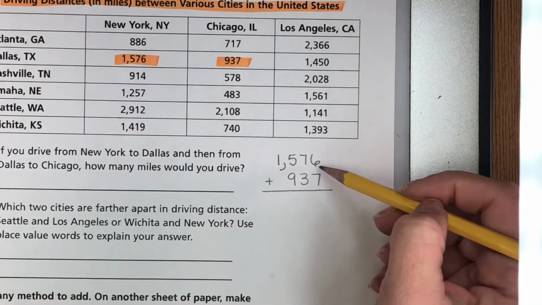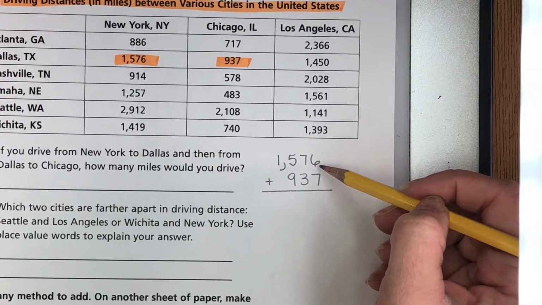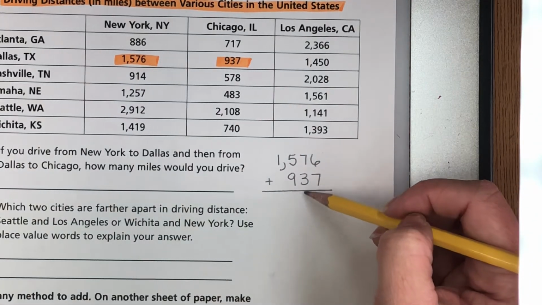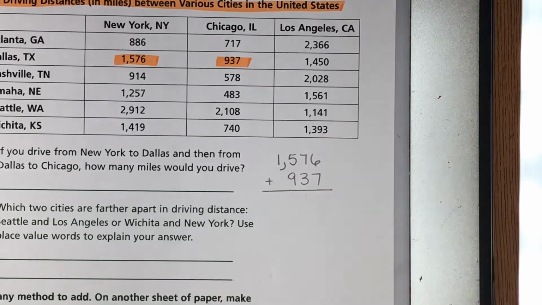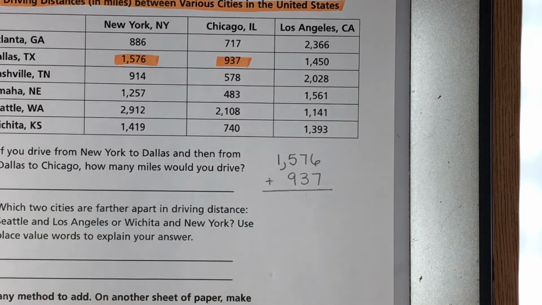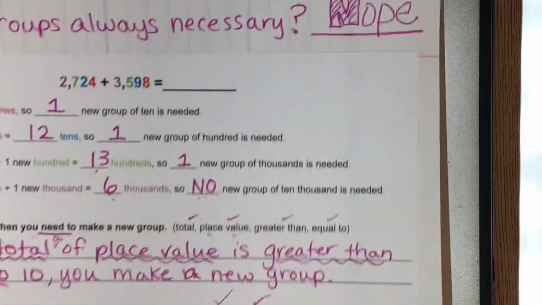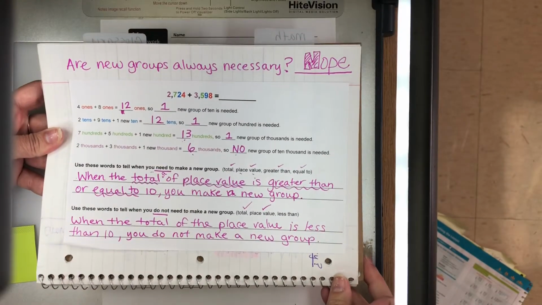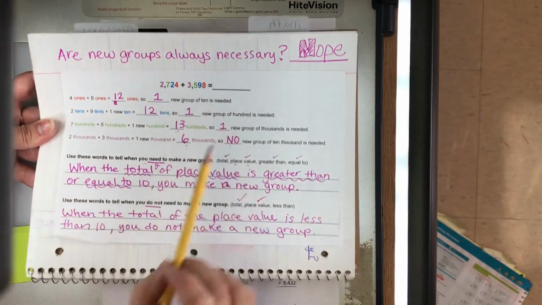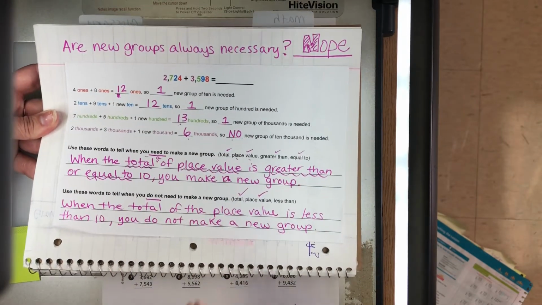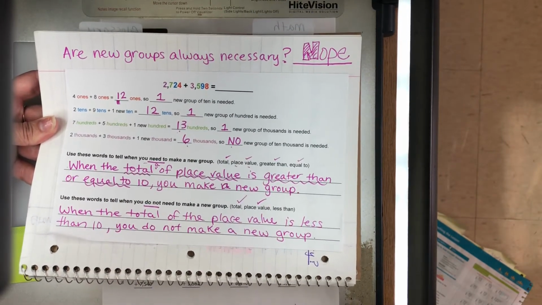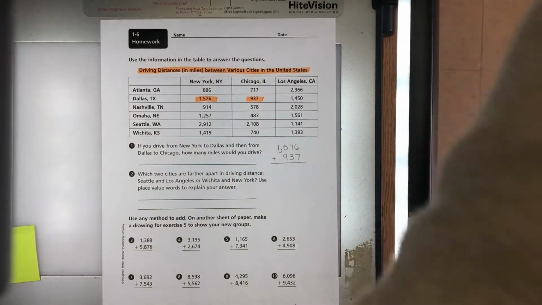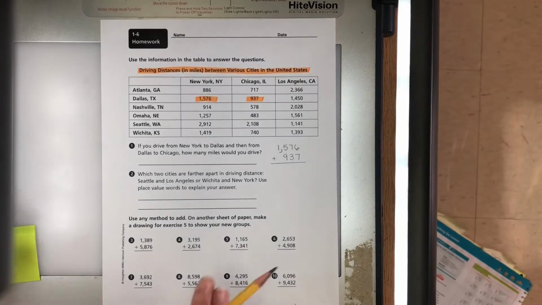And again, when we make new groups, you can either put the groups above or you can put the groups below, okay? And we went over some rules about when to group. That's what this sheet is here. Remember that in our notes, okay? New groups aren't always necessary. We know they're necessary when the total of the place value is going to be 10 or higher. If the total of the place value is less than 10, we don't need to make a new group.